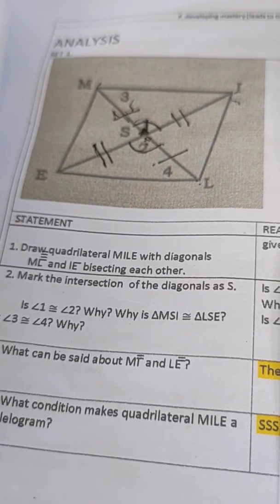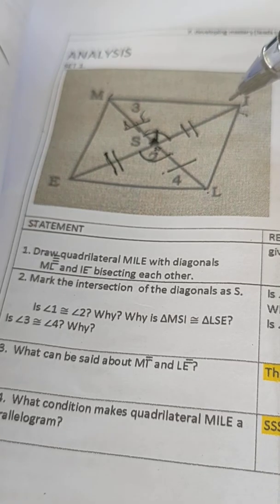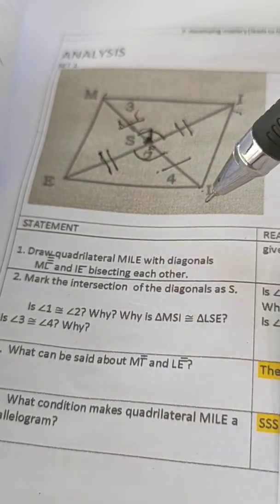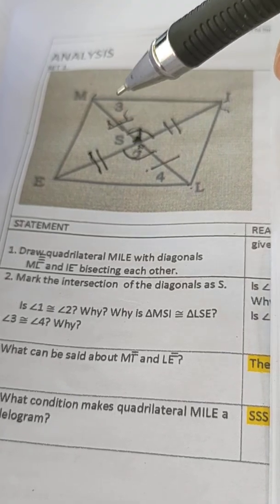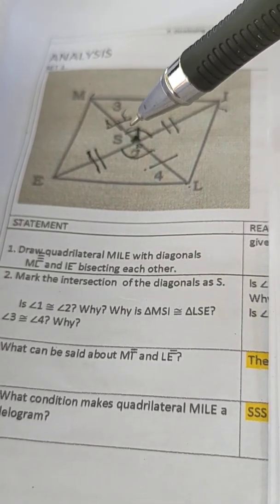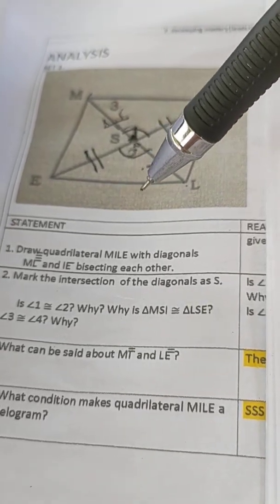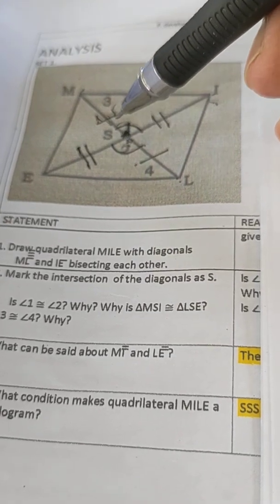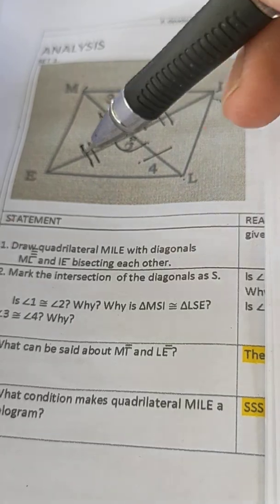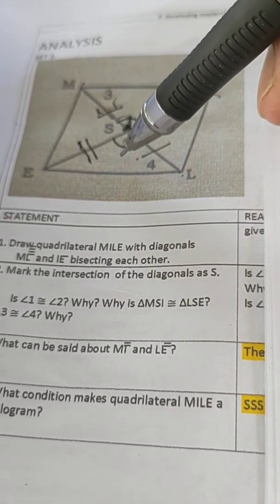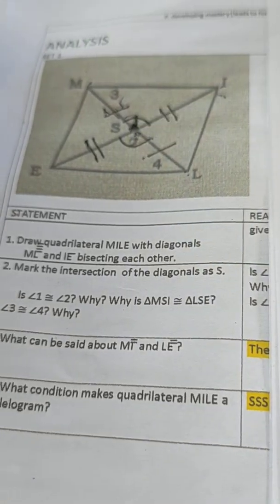So the SAS postulate tells you that these two triangles are congruent, because you have two sides congruent to the corresponding sides of the other triangle, and an included angle of each side that is congruent to its vertical angle in the other triangle.